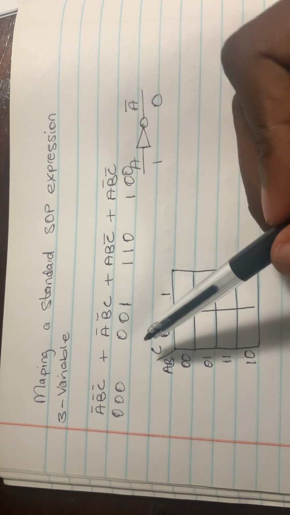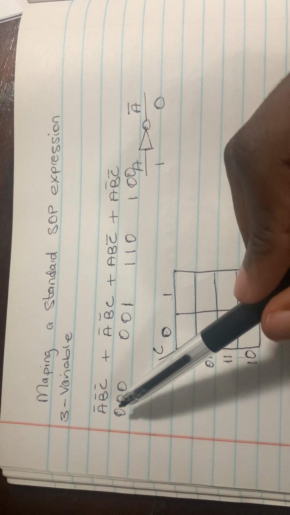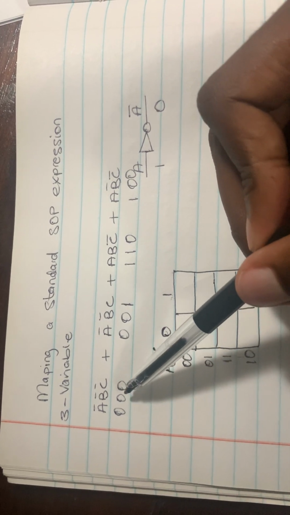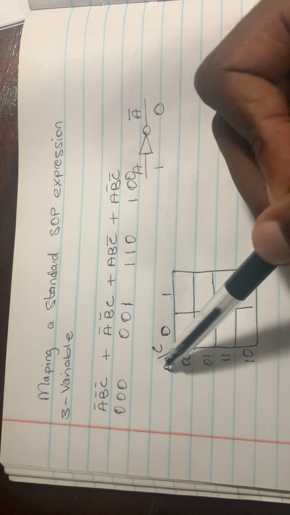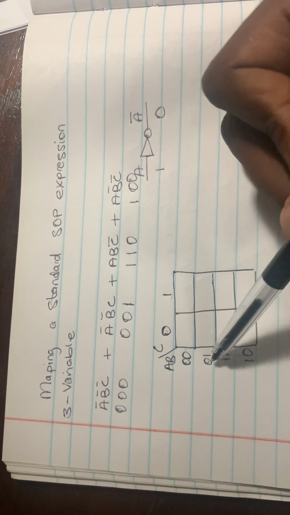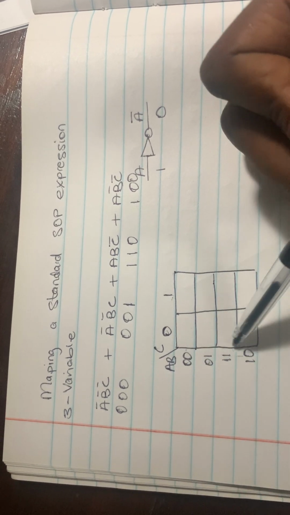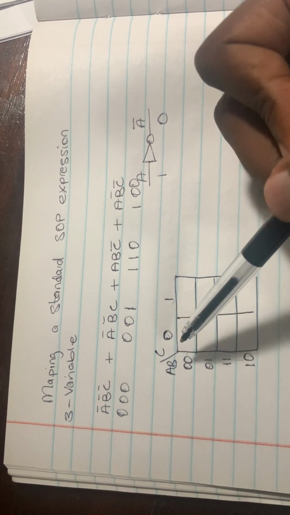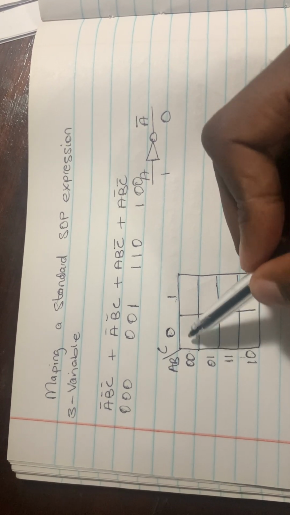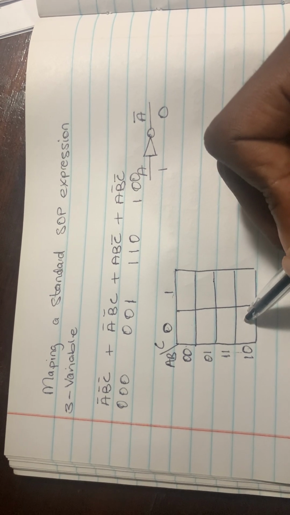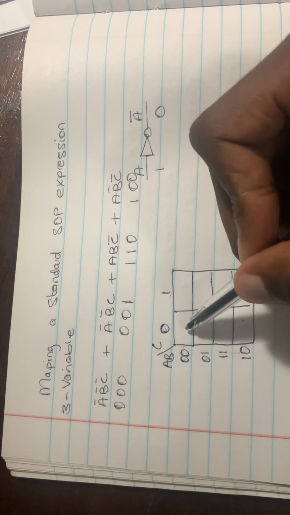Now we want where AB is 0 0. So we find where A is 0, and where B is 0, so it is here and here. But now C is 0, so it is this space, because AB is 0 0 here. Here it's where only B is 0, and also C, but now A is 1, so it is not this space but this space.